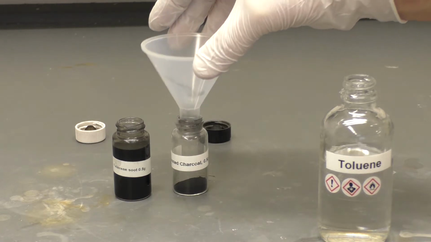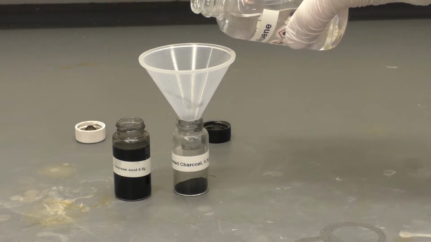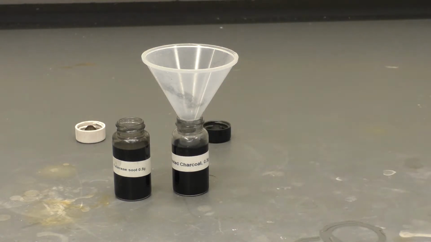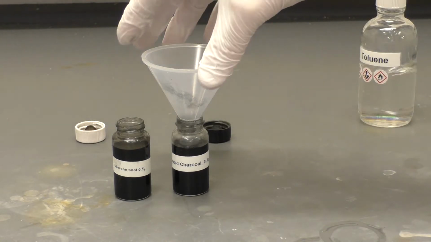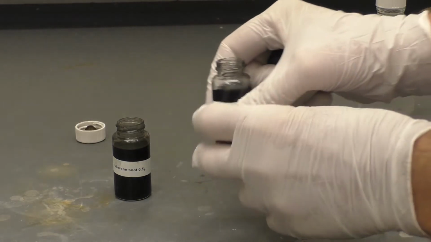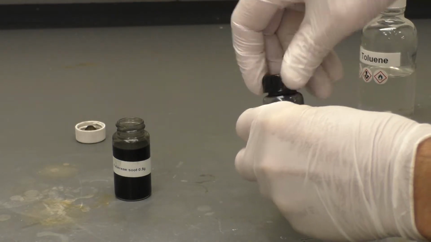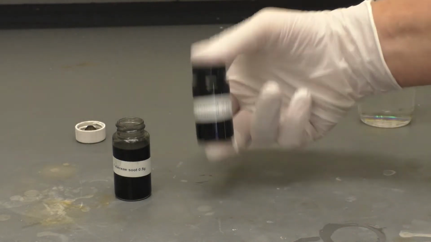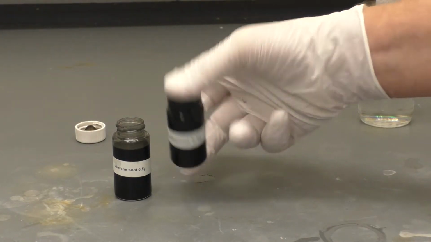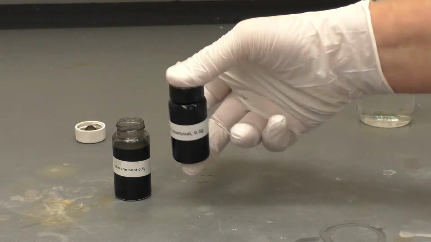So if this works, this is what we would call an extraction. We're going to selectively extract a component out of a mixture or some other residue. So we'll give that a good shake just to mix the solvent with the particles.